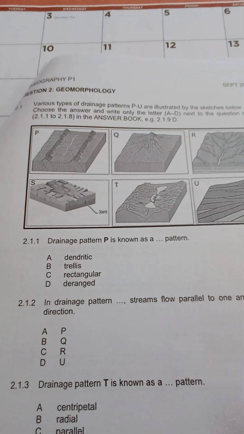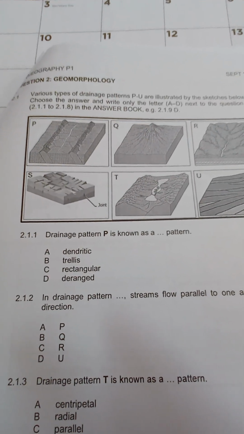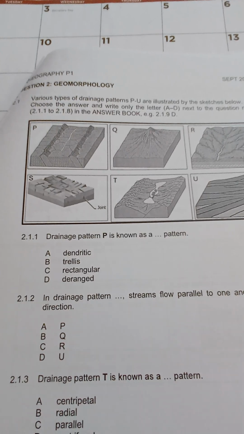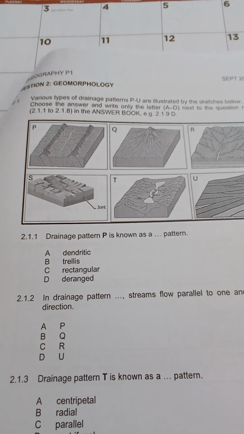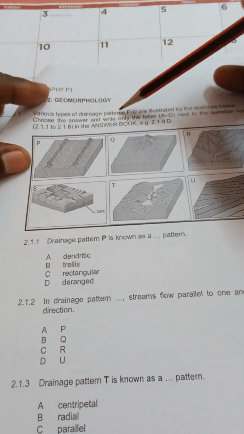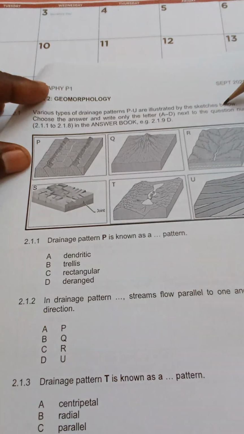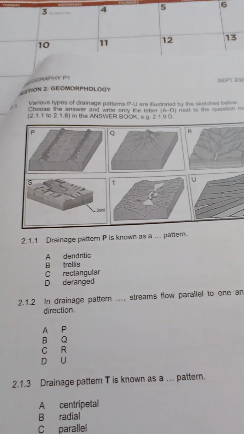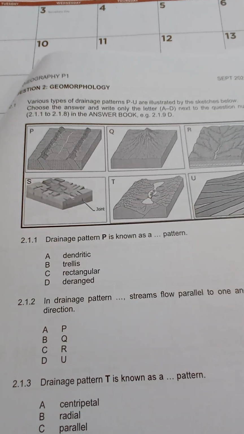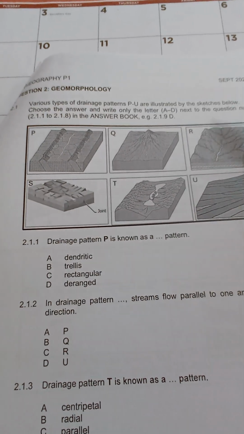Remember, in my previous video that I uploaded, we went through climate and weather. Now we are going through geomorphology. Let's go through the questions. Various types of drainage patterns P to U are illustrated in the sketches below. Choose the answer and write only the letter A to D next to the question numbers.